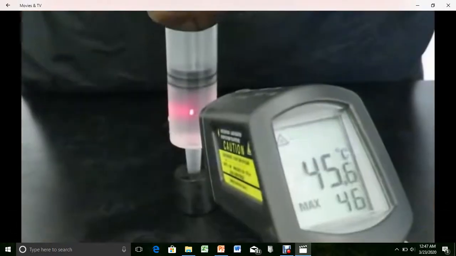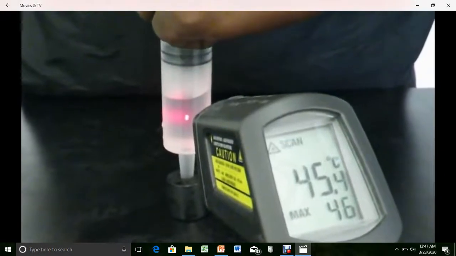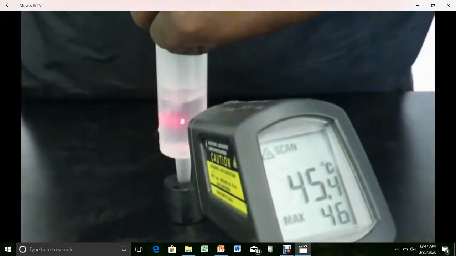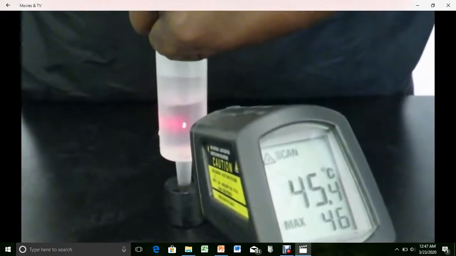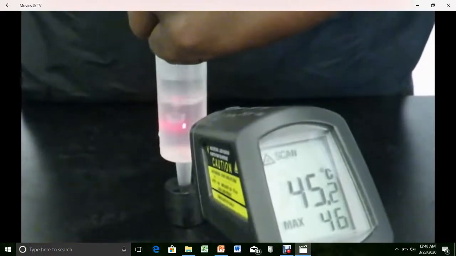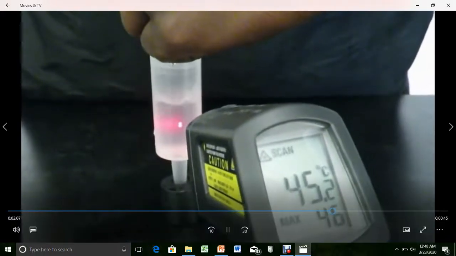If we pull the plunger out and decrease the pressure enough, water will start boiling. Note that the temperature doesn't change. It doesn't get hotter when it boils. It's just that there's low pressure, the molecules can spread out to form bubbles, and that's what we see happening here.